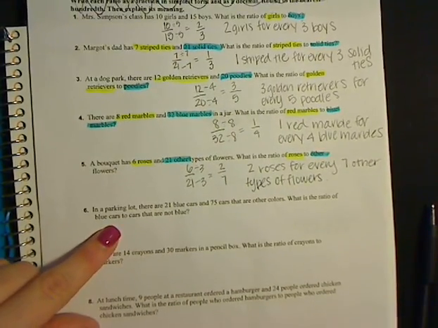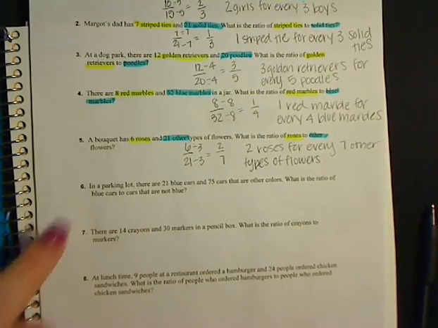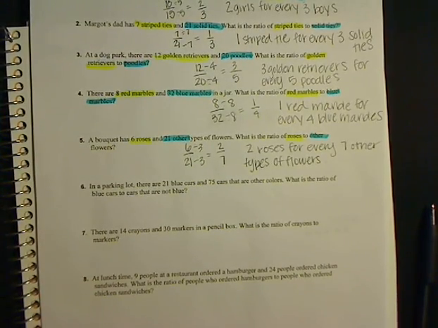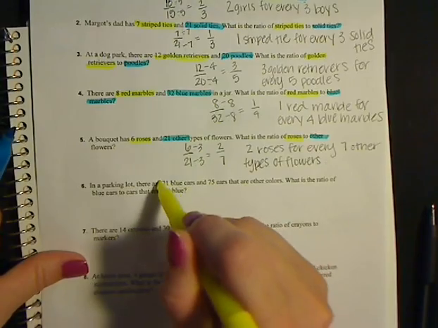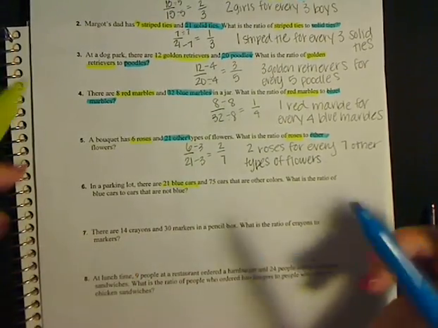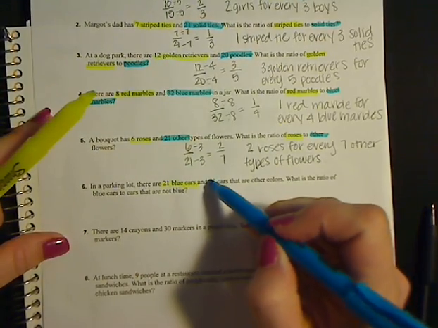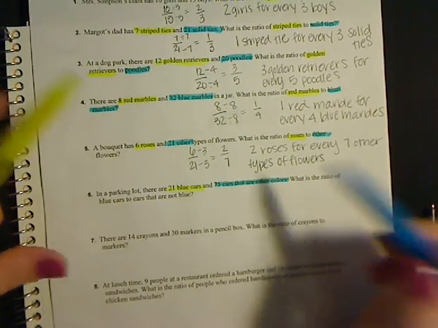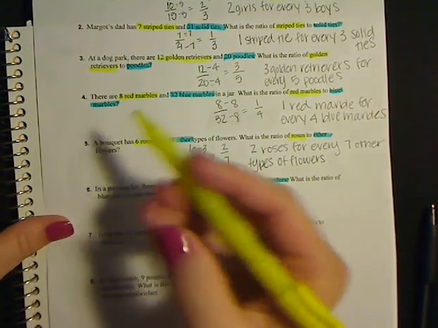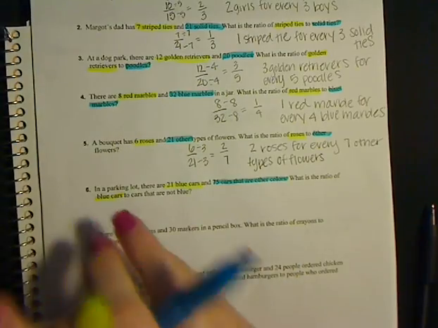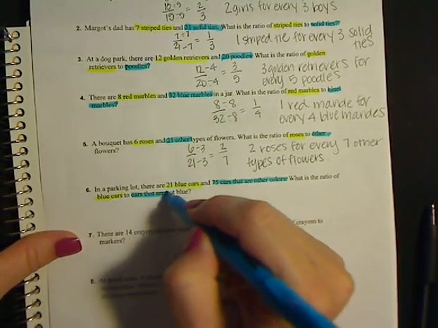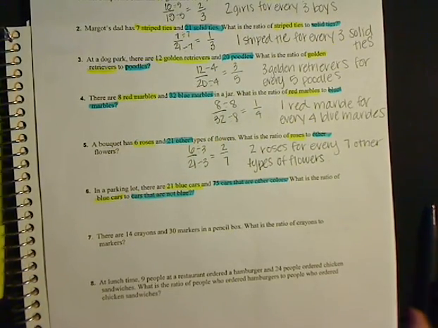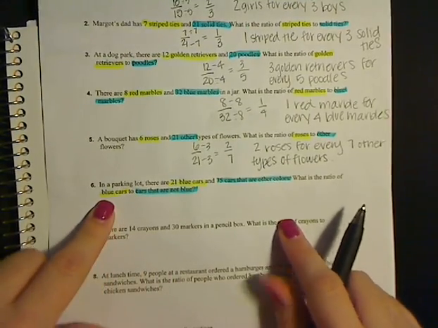All right. Number 6. In a parking lot, there are 21 blue cars and 75 cars that are other colors. What's the ratio of blue cars to cars that are not blue? Okay, so they ask us about blue cars first.